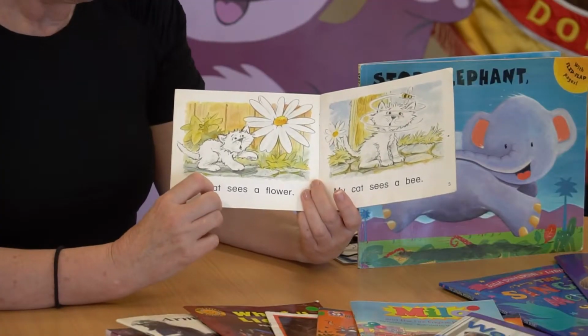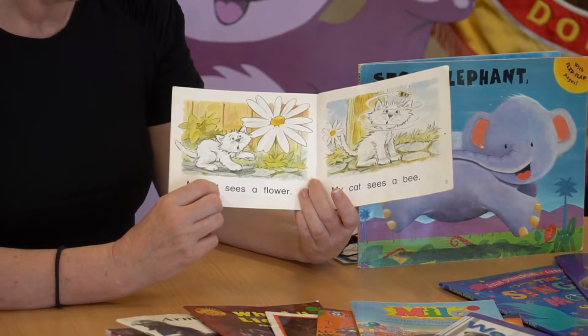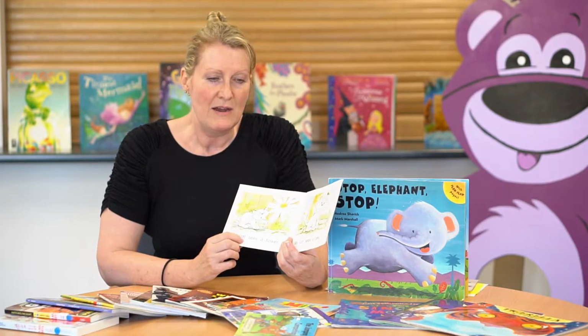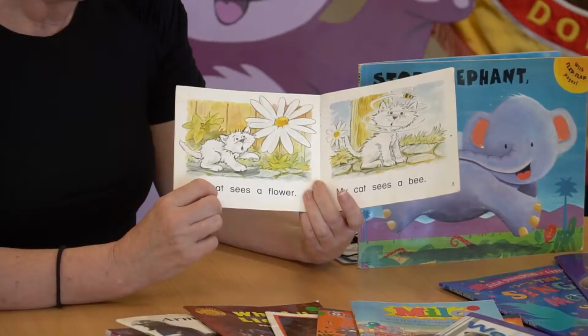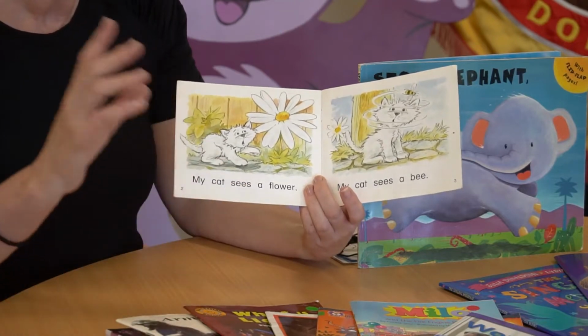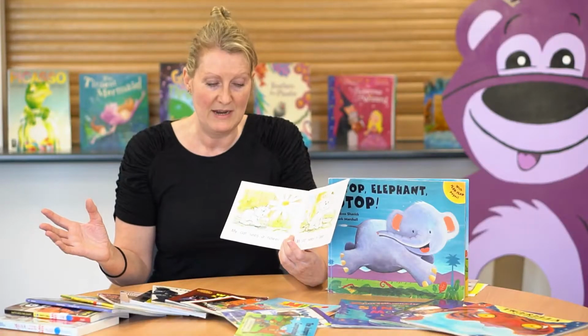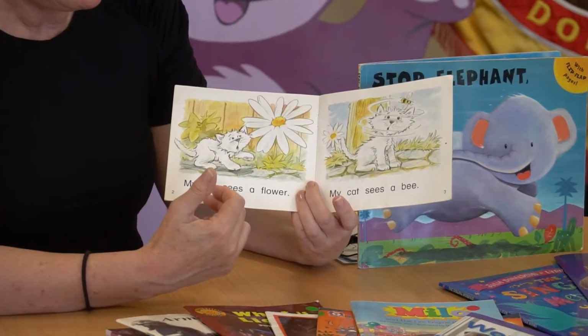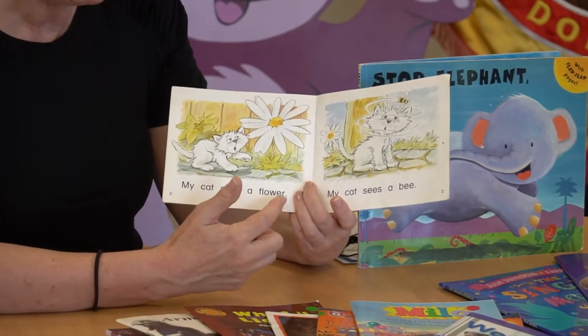So then get them to sound it out, k, at, t. And then you would move on to k, at. Now, if a child knows the word cat, then they would be able to use that knowledge of at to read other words that have that sound in it. Mat, hat, pat.